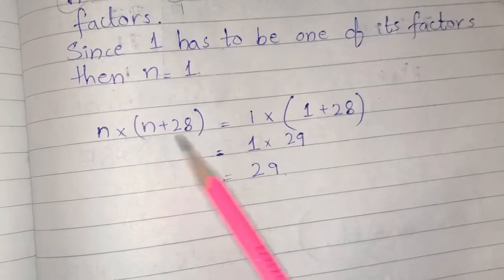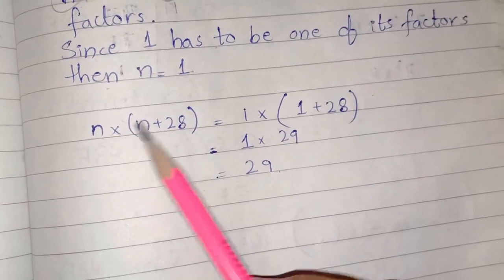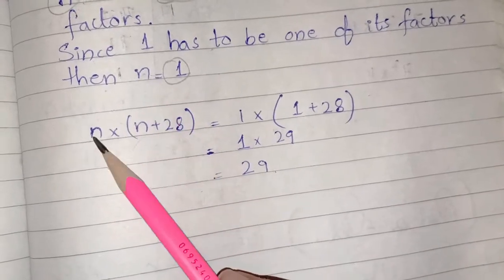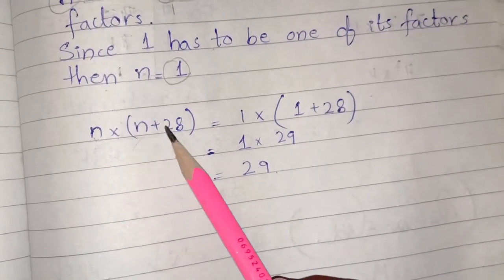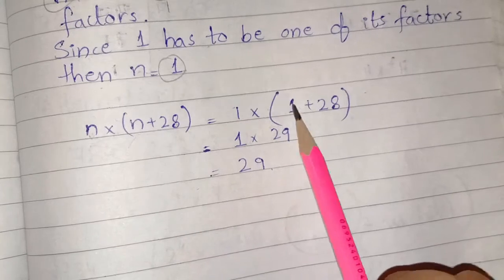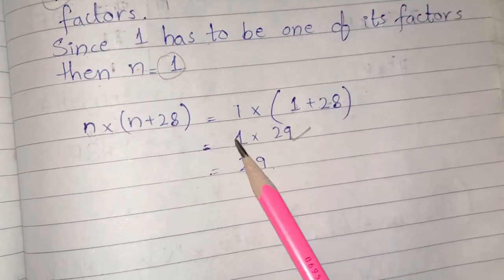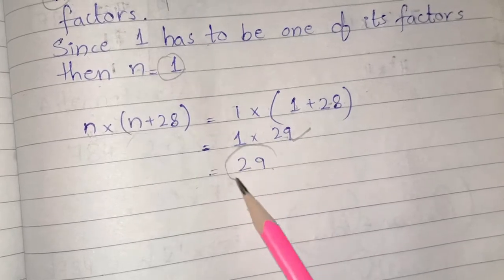Now we have to substitute the numbers in this equation, so we are going to put 1 instead of n. n multiply n plus 28, 1 multiply 1 plus 28. So 28 plus 1 is 29. 29 multiplied by 1 is 29.